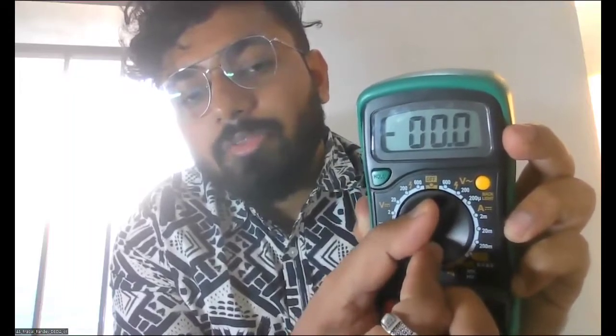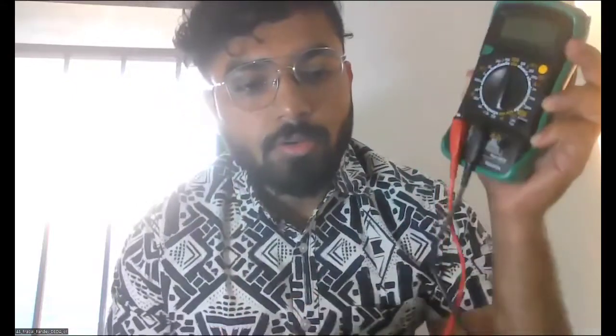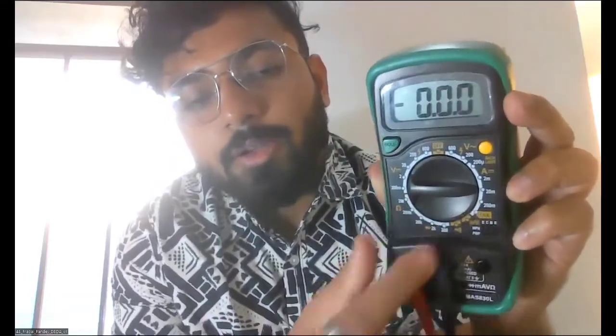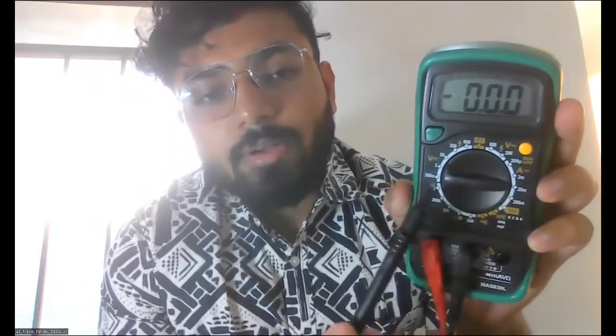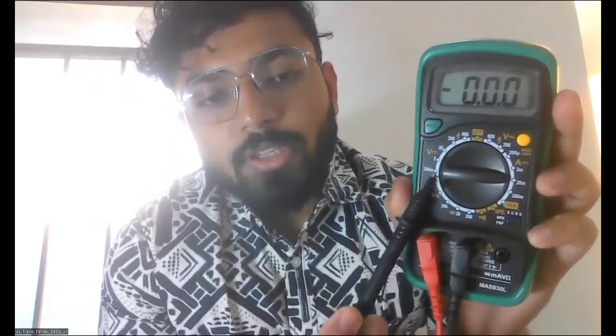Whenever we have to measure alternating voltage, then we have to rotate to this side. And if you want to measure the current, you have to rotate it to the current side. That's the first thing. And the second part is you have to see the readings or numbers here, because it is very important.